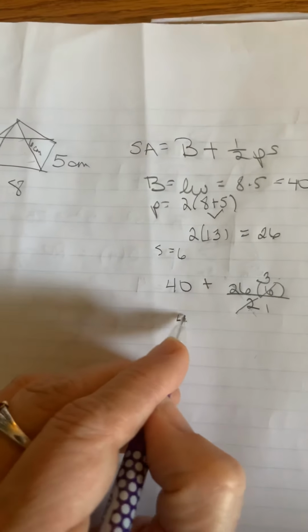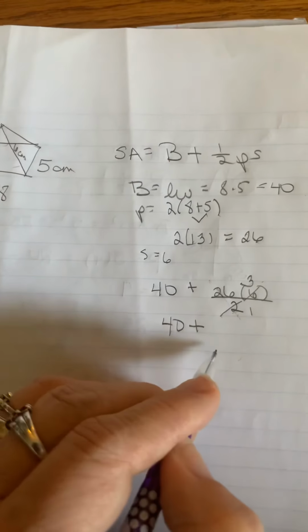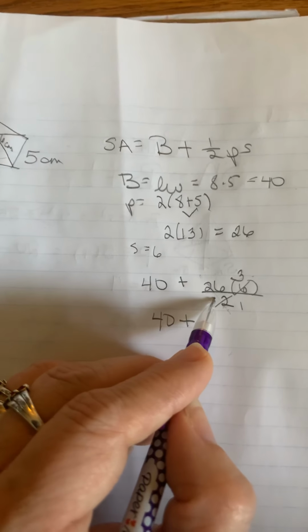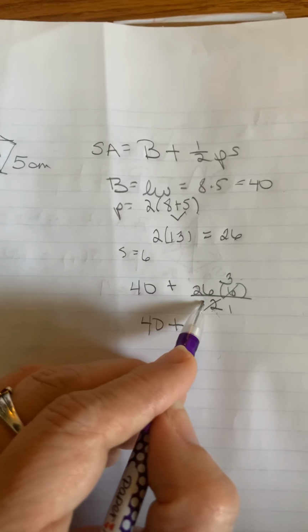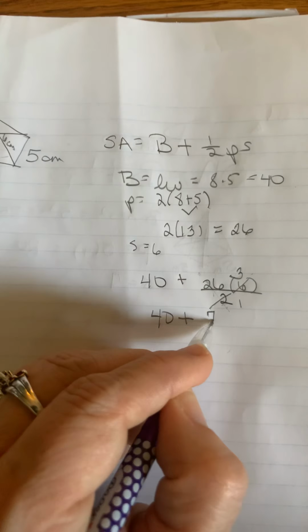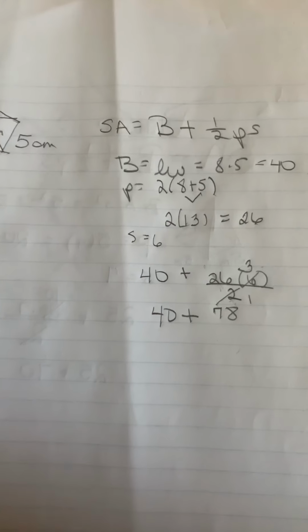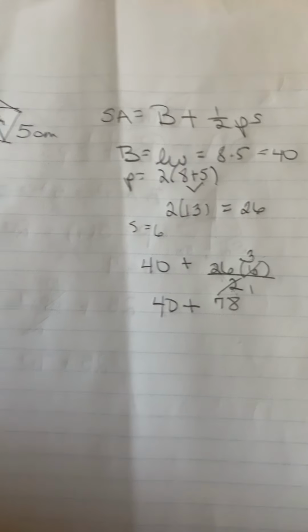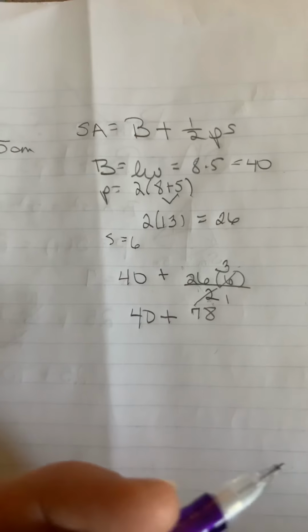So now I've got 40 plus 26 times 3, 20, 40, 60. You can do that mentally. 20, 40, 60 plus 18, because that's 3 6s, is 78. If you add 40 and 78, you'll get your answer. And again, remember, it's in units squared. Next problem.